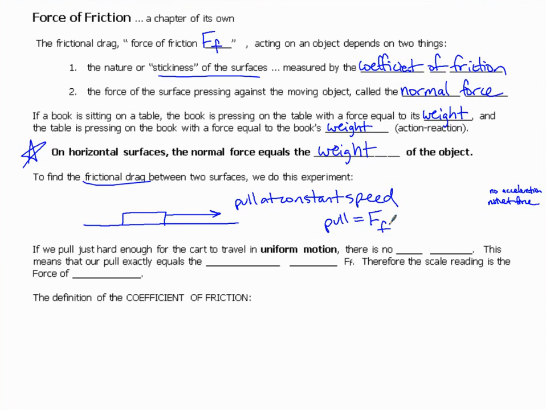If we pull just hard enough for the cart to travel in uniform motion, there's no net force. This means that our pull exactly equals the frictional drag, F sub F. Therefore, the scale reading is the force of friction.